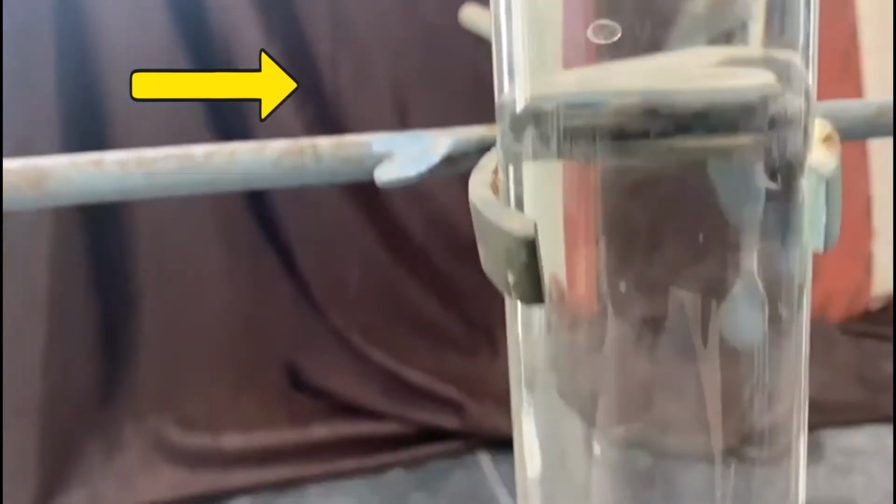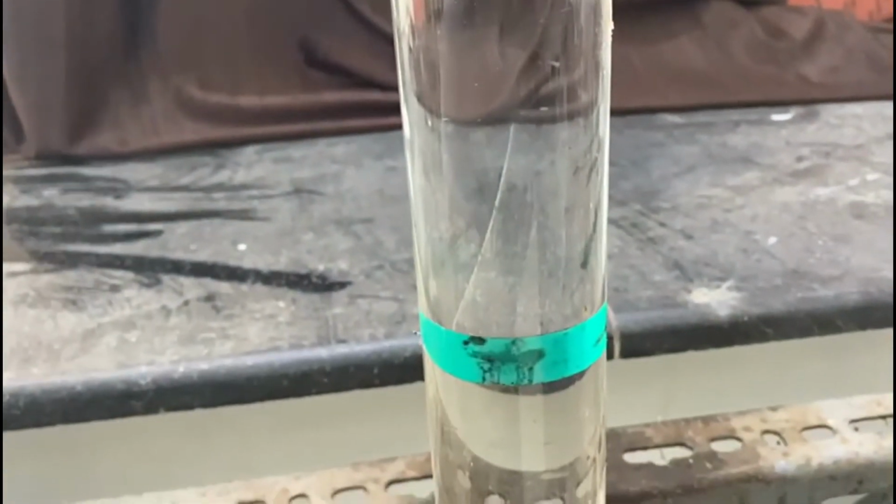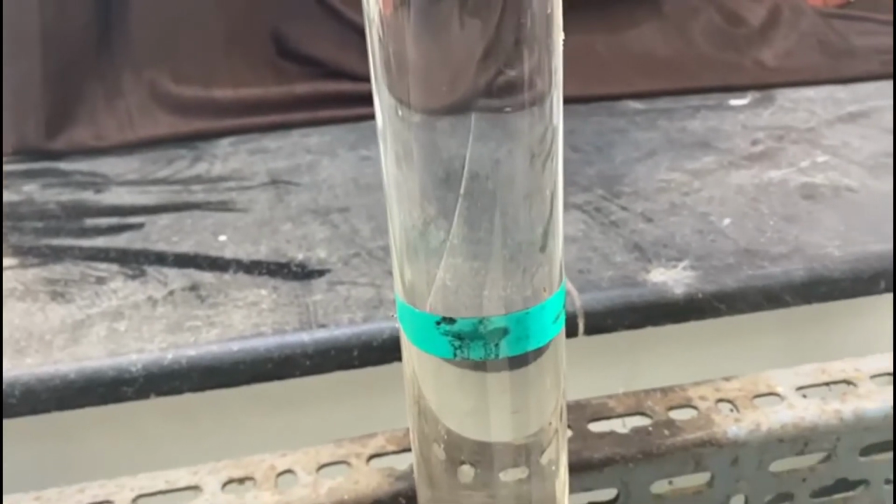You can see the bead moving here. With a finger we are following it. You can see that the bead is slowly moving down. From the upper green line to the bottom green line, we have to note down the time taken by these glass beads. That is what we are going to do in this experiment.